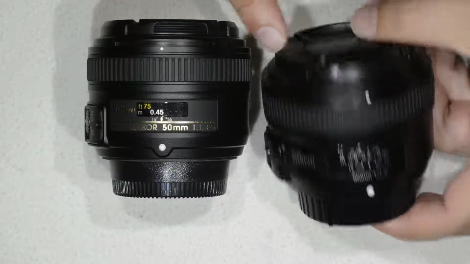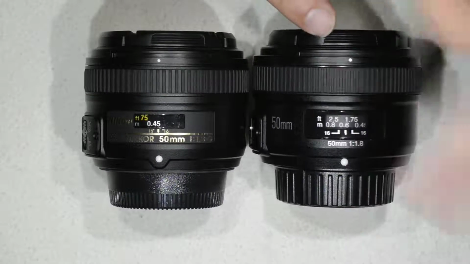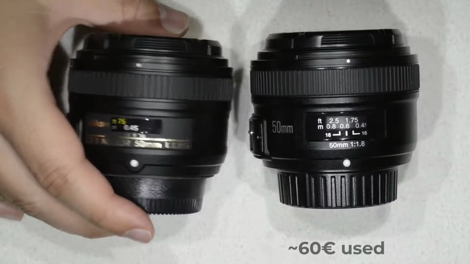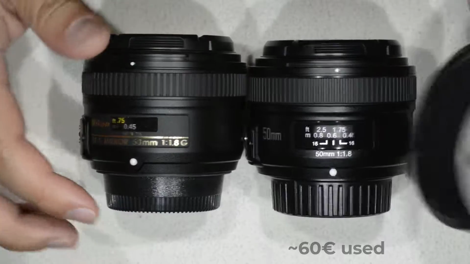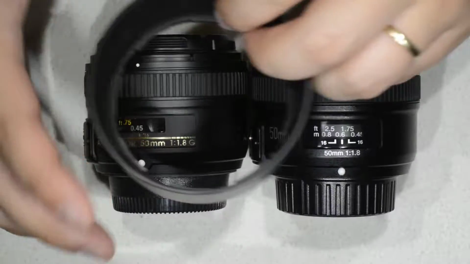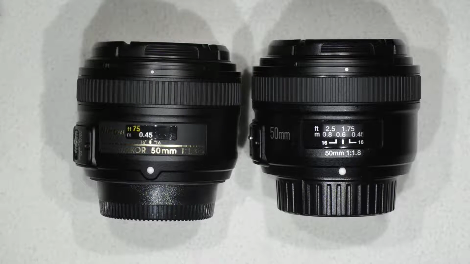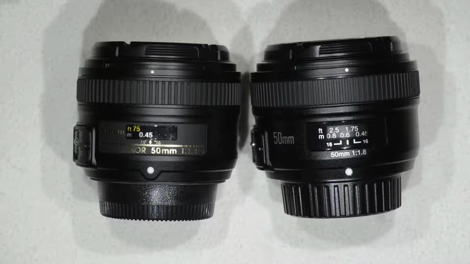The Yongnuo is like 40% less, so that makes 120 euros. I saw also 110, I saw 100, talking about new. I didn't get a hood with this one, so you will need to get a hood for it. That will make an additional 10 to 20 euros depending on where you get the hood.